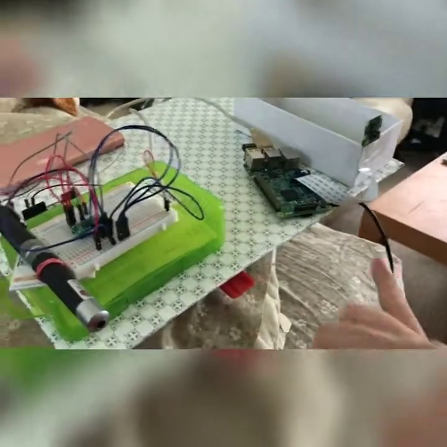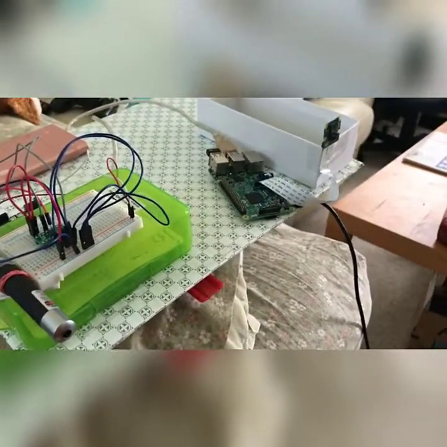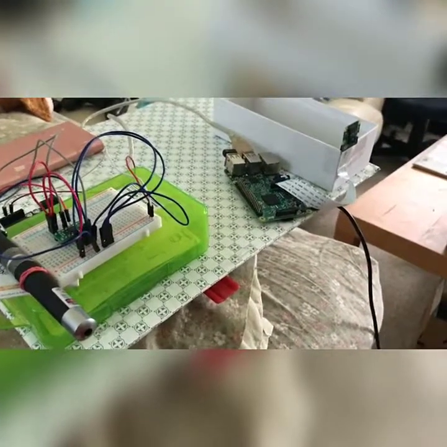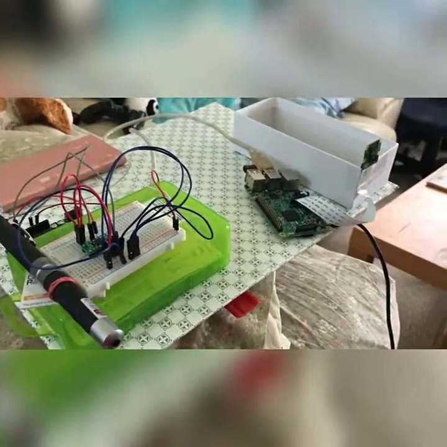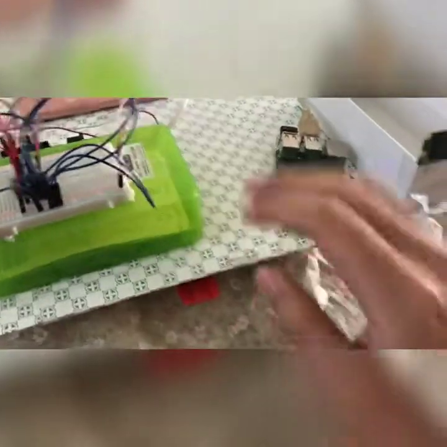But as you move further back, that laser spot starting at the right side of the screen, as you move back, it'll get closer and closer to the middle, and then if you go really far back, it'll go all the way to the left side of the screen. So that's coded in the Raspberry Pi under OpenCV plus Python.